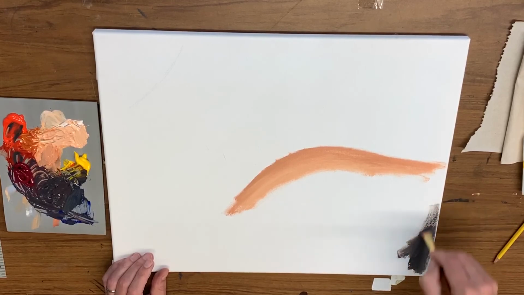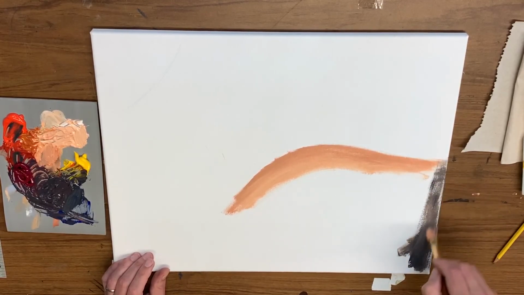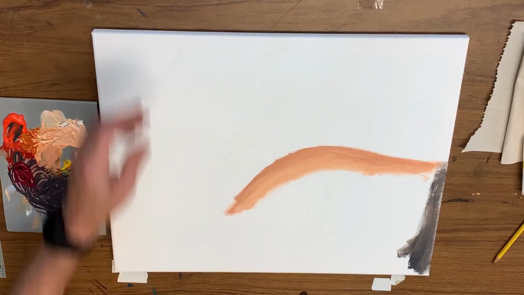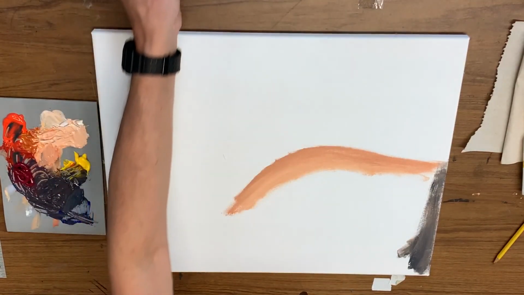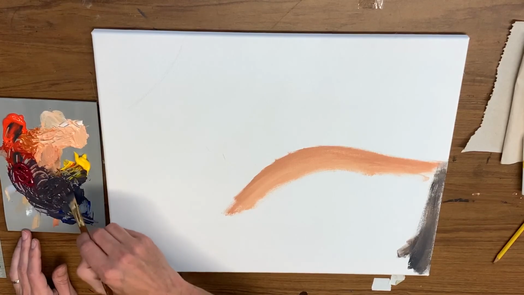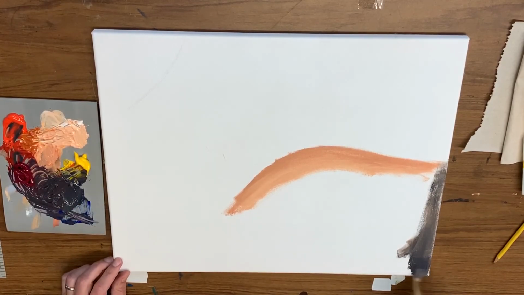Again, remember I had done part of what my plan was, and now I'm kind of letting go of that, but considering some of these things as I'm painting.